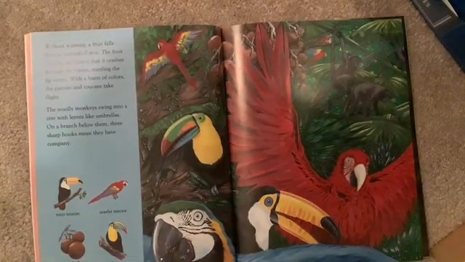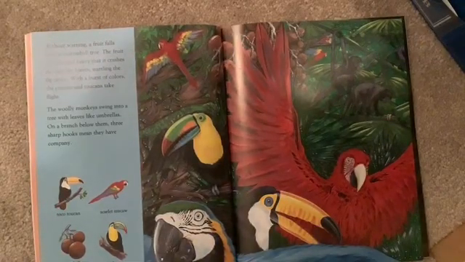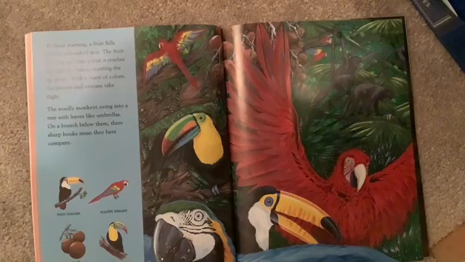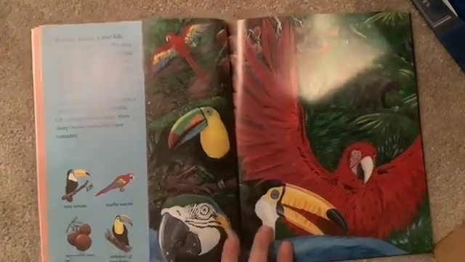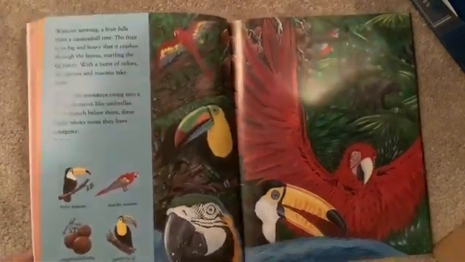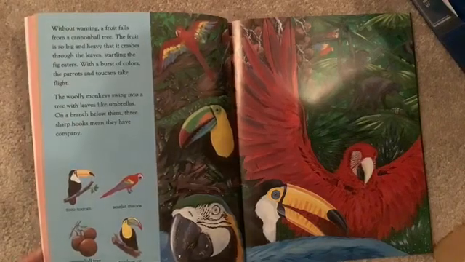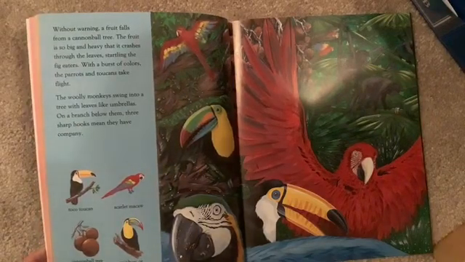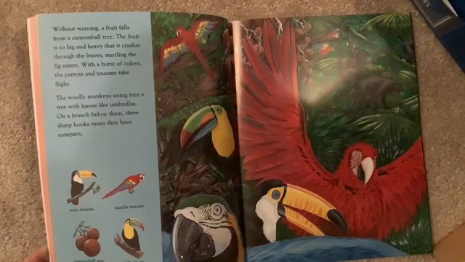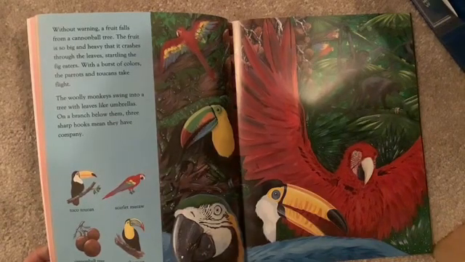Without warning, a fruit falls from a cannonball tree. Cannonball? Like the cannonballs we do in the pool? Ooh. The fruit is so big and heavy that it crashes through the leaves, startling the fig eaters. With a burst of colors, the parrots and toucans take flight. The woolly monkeys swing into a tree with leaves like umbrellas.